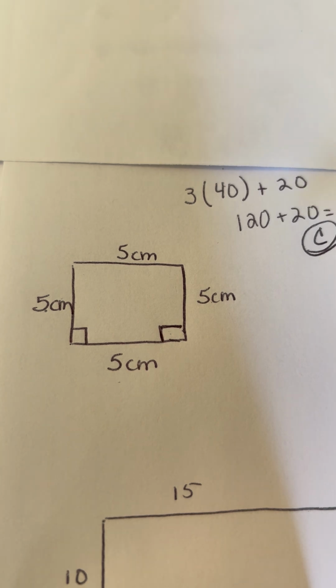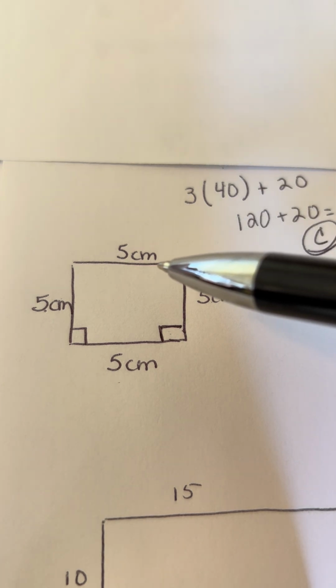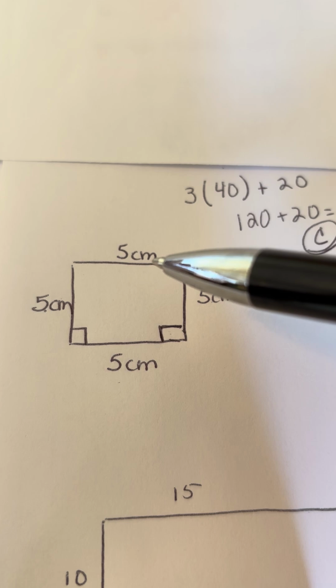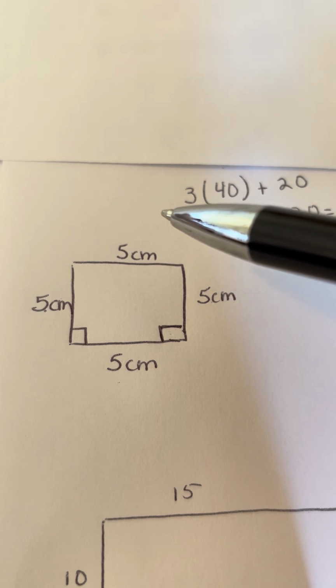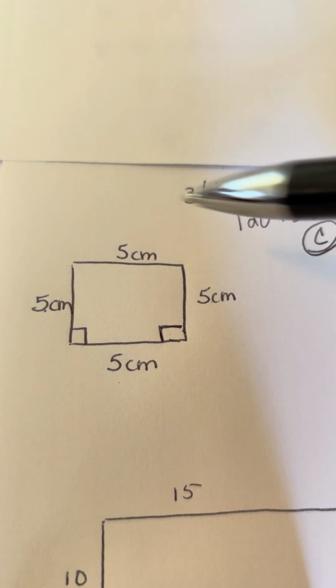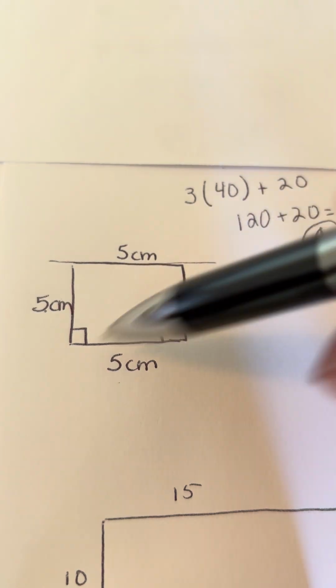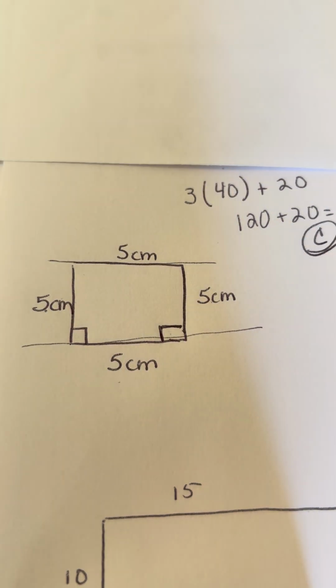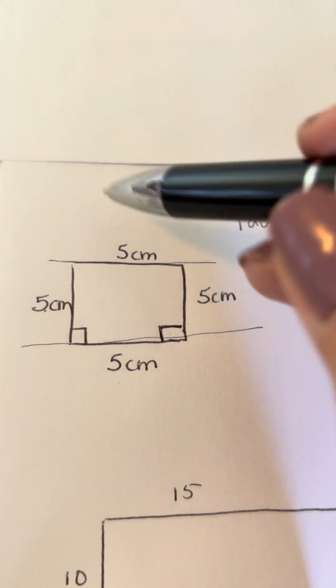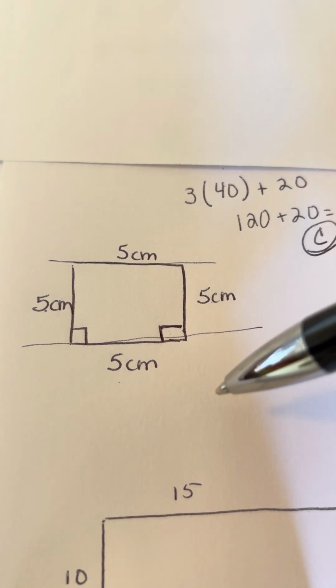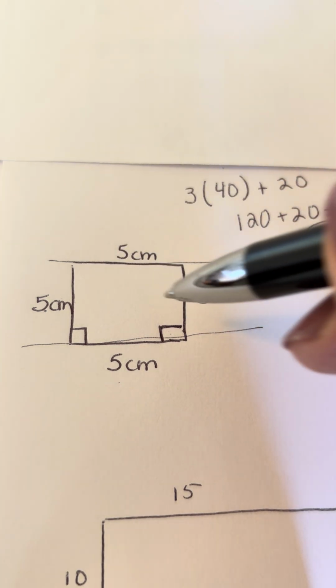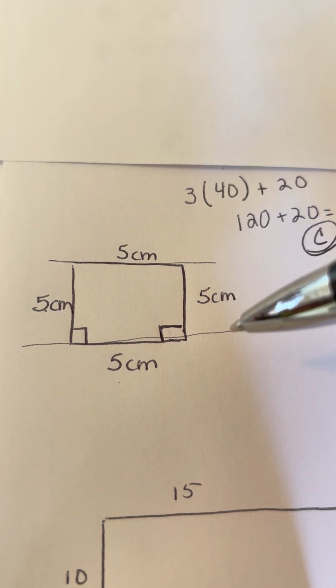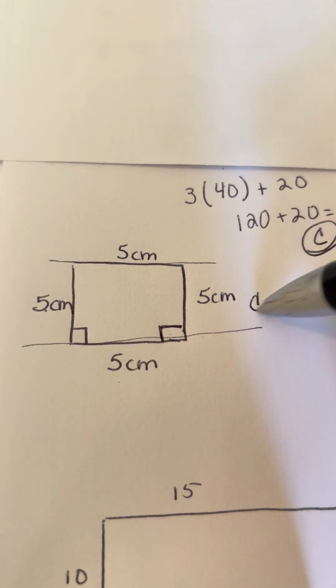So the question that they ask us: if the opposite sides are parallel, what is the measure of R? Well, if these are parallel, then that is going to make this a square. So therefore, angle R has to be 90 degrees, C.